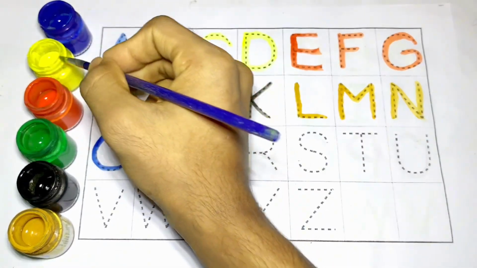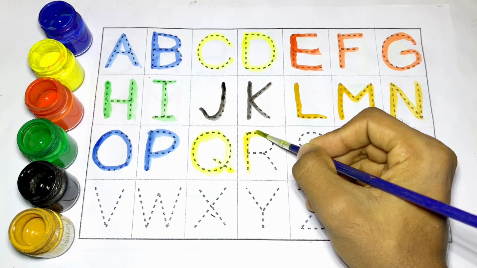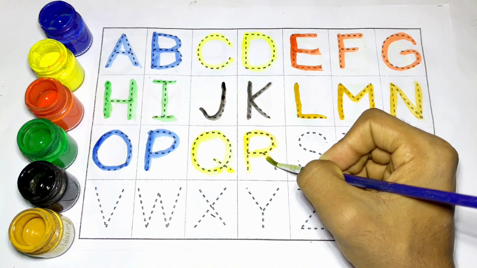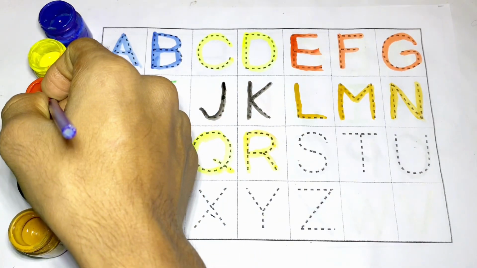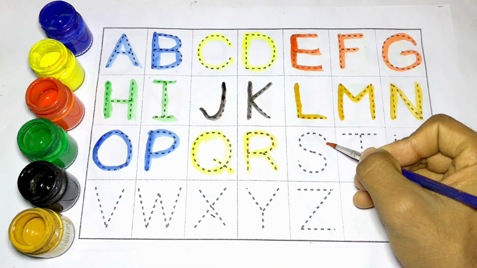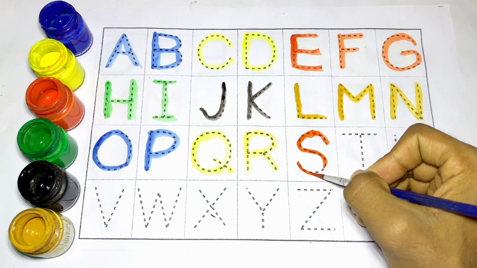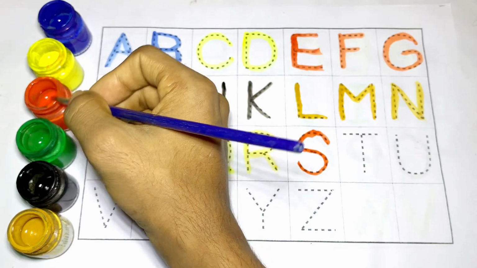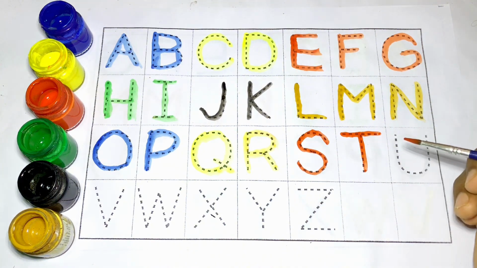Kids, again use yellow color and draw R. R for rose, R for rice. Kids, now draw S. S for sun, S for snake, and use red color. Kids, again use red color and draw T. T for teacher, T for tiger.